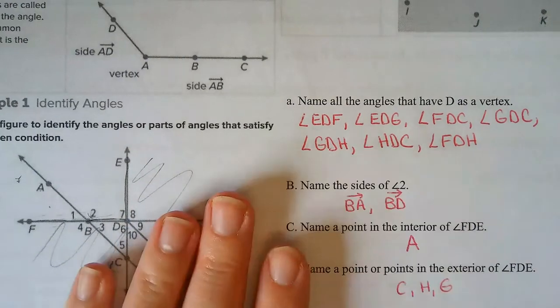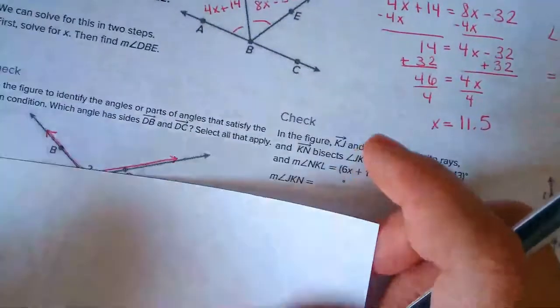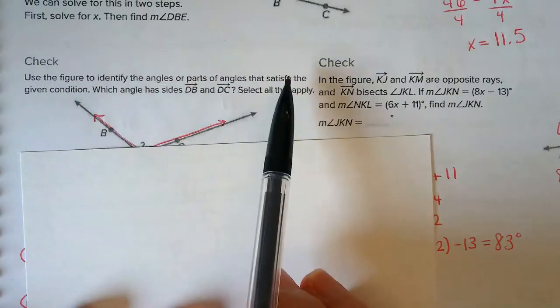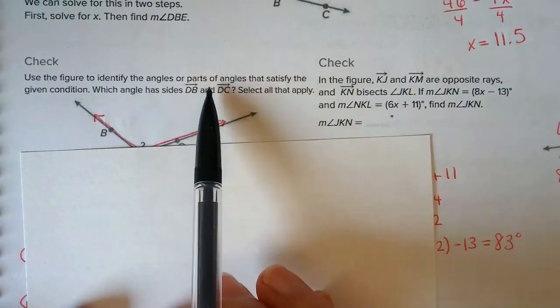All right, so what I want you to do is flip your book over, and I want you to come over to this very first check question. So this guy right here, and see if you can figure out all of the angles for these two rays.